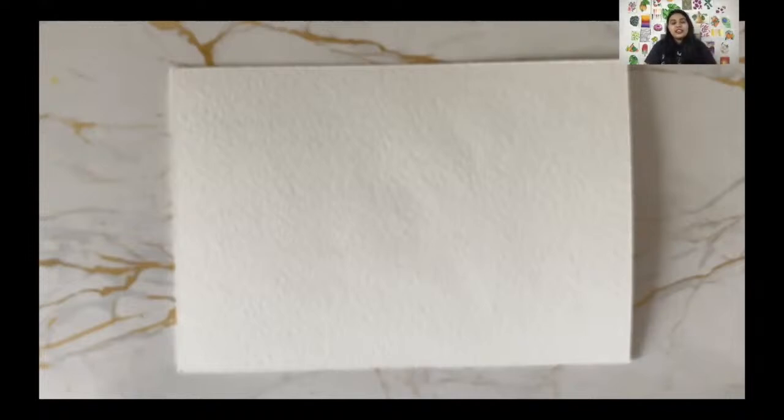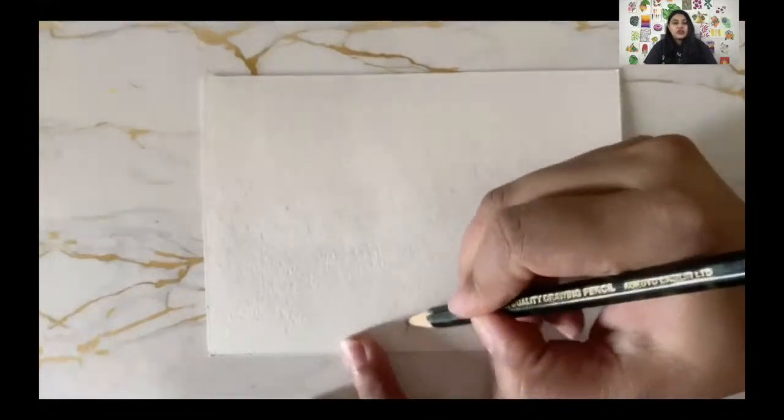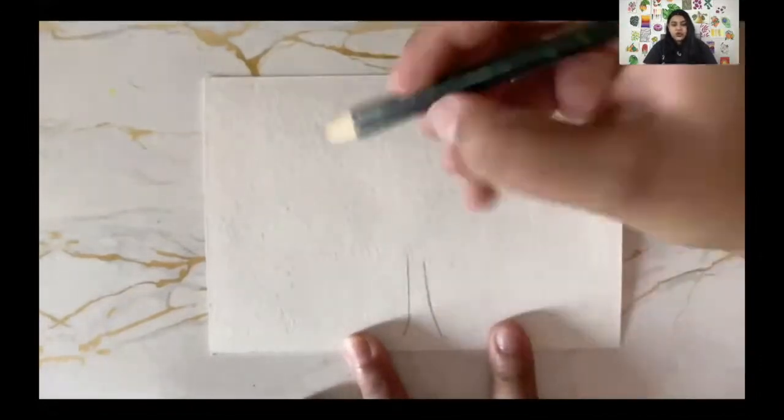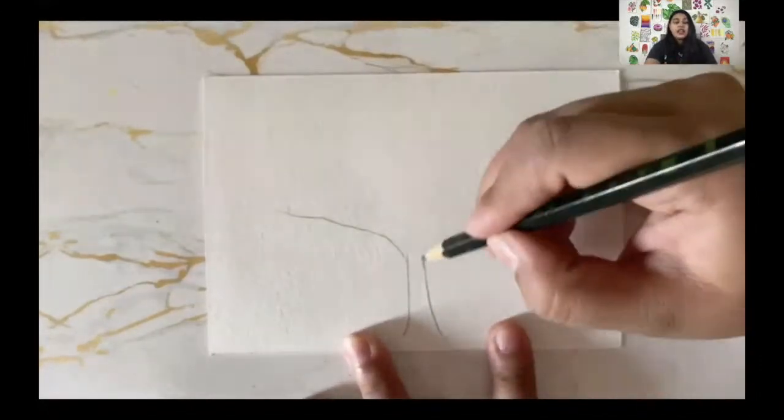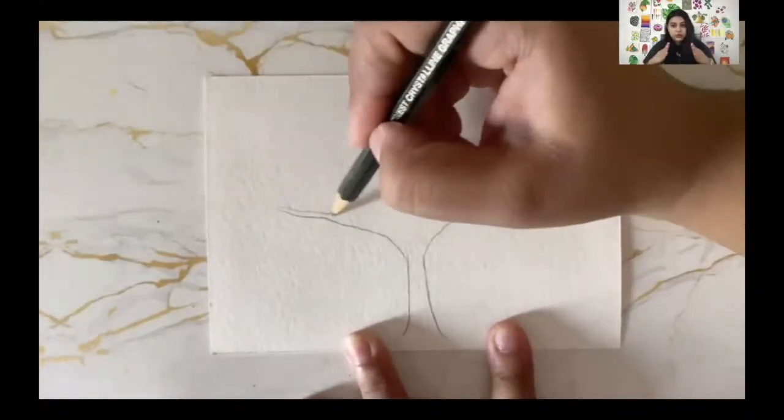So let's get started. Take your pencil and let's go. The first thing that you're going to do is take your pencil and draw the trunk. For this, I want you to draw two simple lines coming out from the bottom. As you can see, I've done two simple lines right there at the bottom.